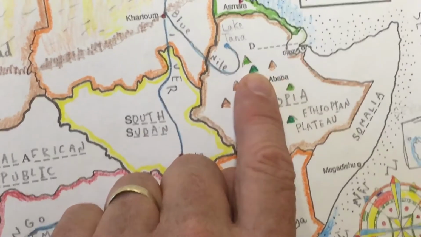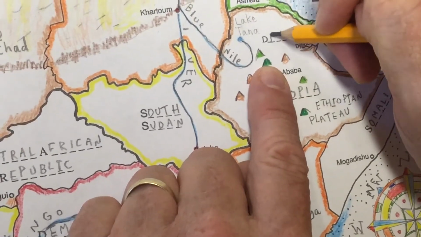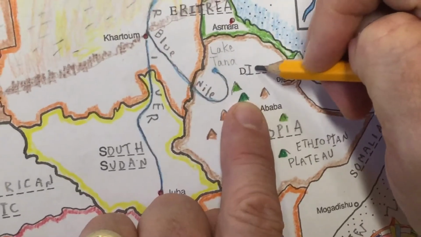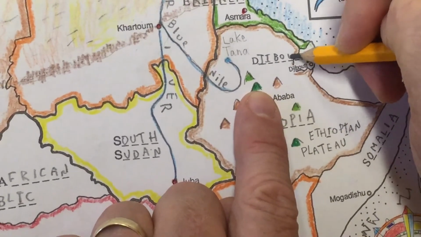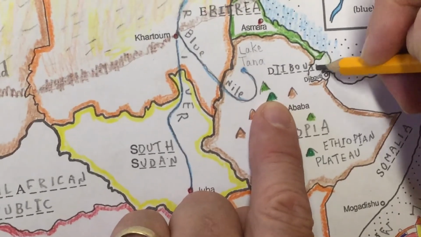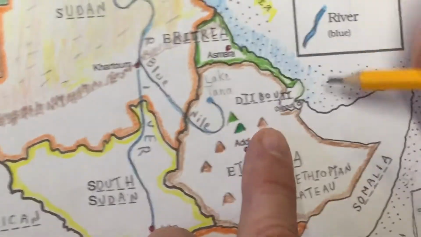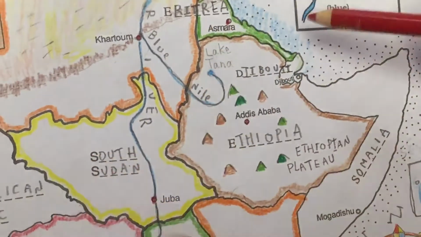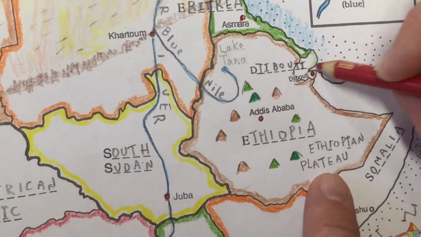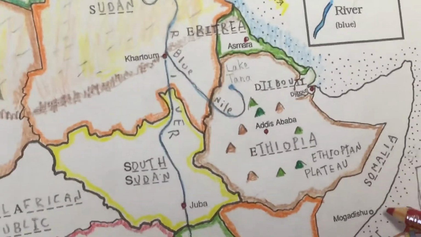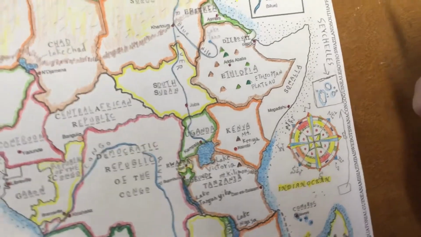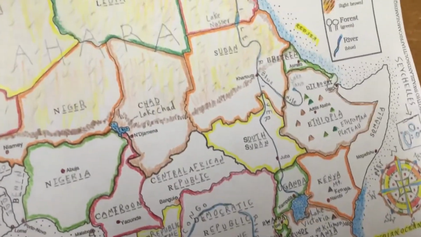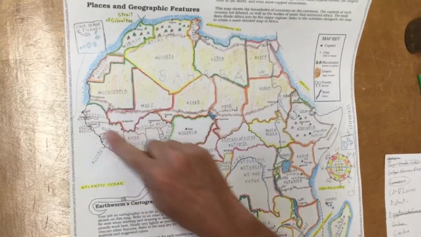Let me check the spelling on this one. Djibouti. And the capital goes by the same name. Well, the capital of Somalia, by the way, is Mogadishu. Okay. Alrighty, and I will color those two countries. All of these countries, I will color the inside edge of those countries.